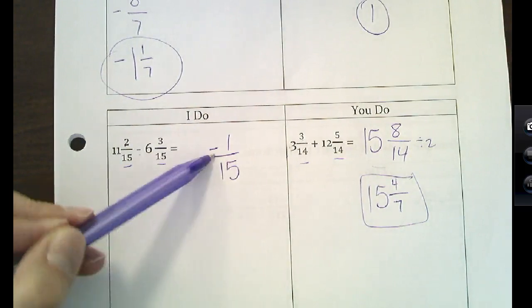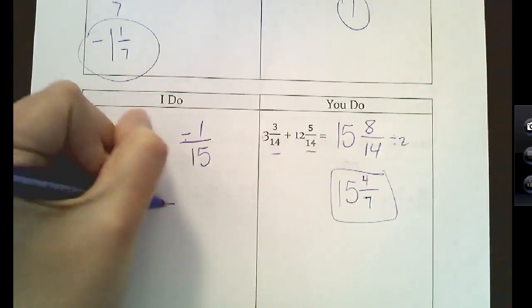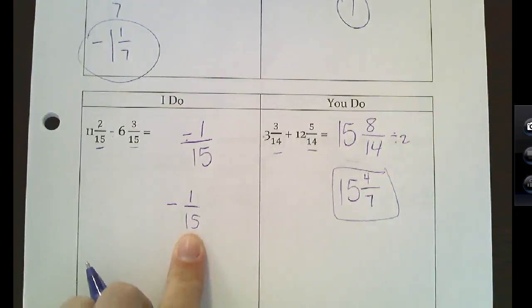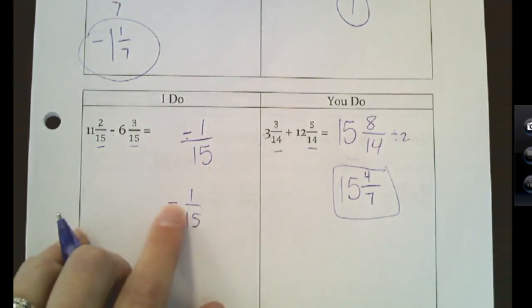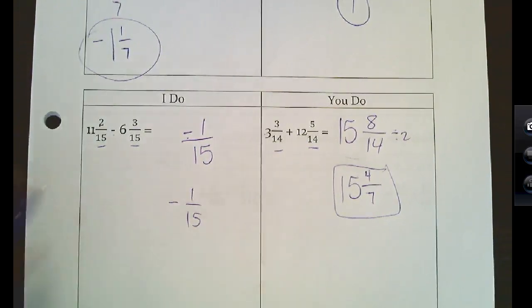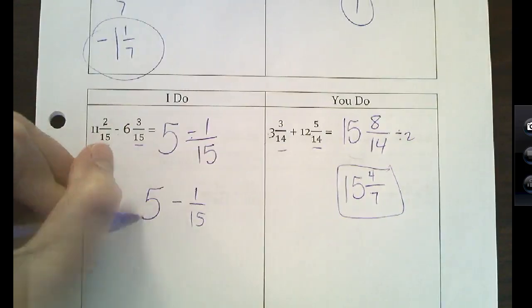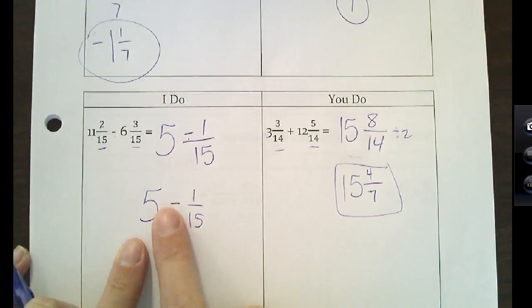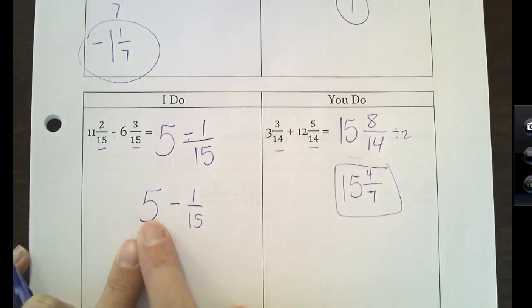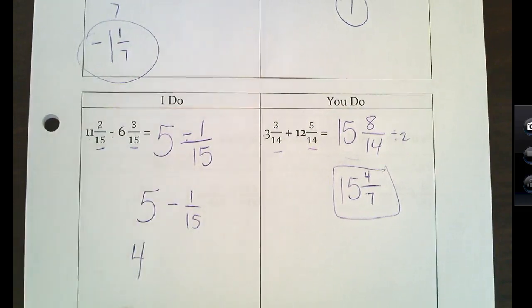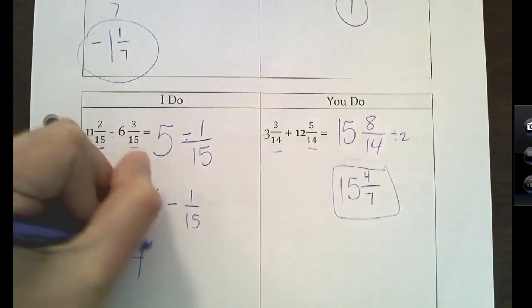Now the negative doesn't really have to go with the 1. The negative could get written out in front of that 1 15th. So we're really just subtracting 1 15th from our whole number. You guys see how that negative then makes it a subtraction of 1 15th? Now let's subtract. What's 11 minus 6? 5. So our whole number is a 5. So we have to take this 5 and subtract 1 15th from it. So instead of a 5, it'll drop down to a 4. And how many 15ths are left over? 14 15ths. Very good.